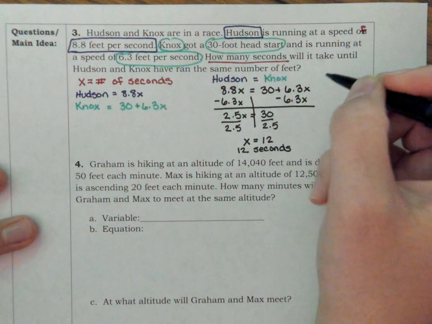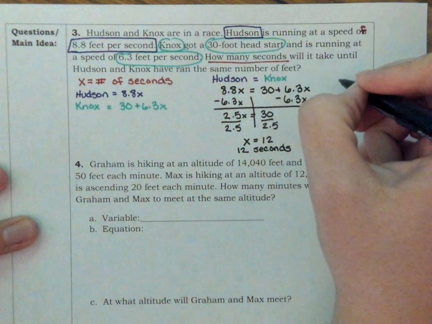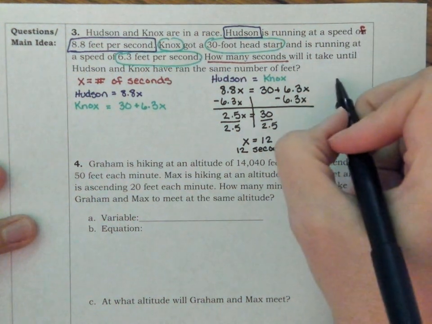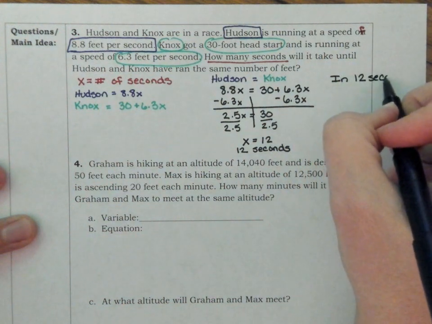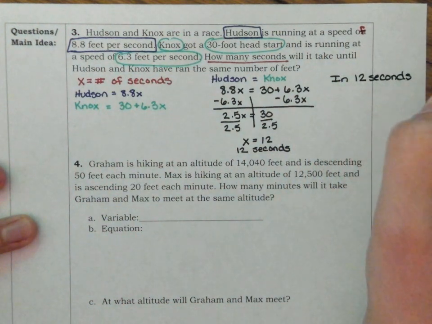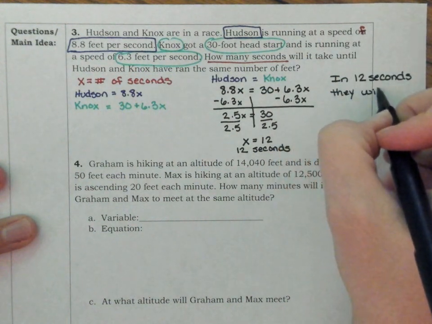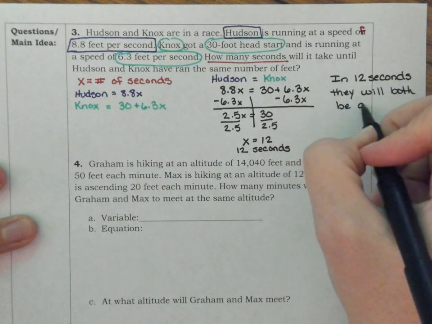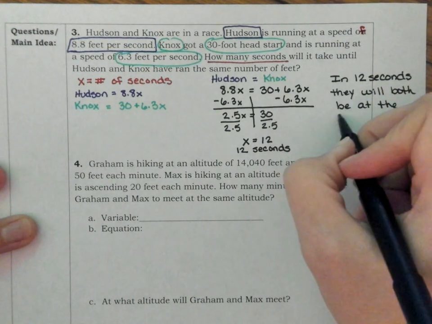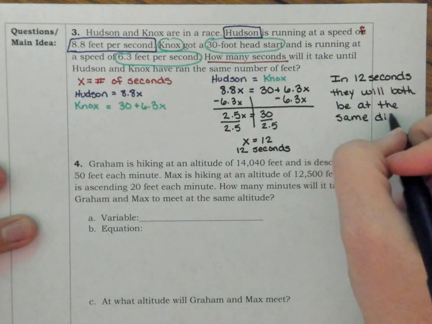Okay. So how many seconds will it take until they have run the same number of feet? And so our sentence here would say, in 12 seconds, they will both be at the same distance.